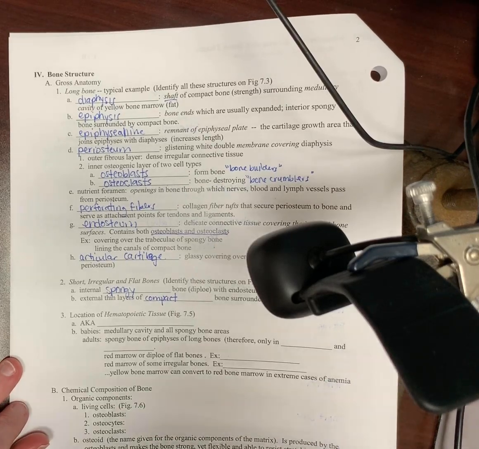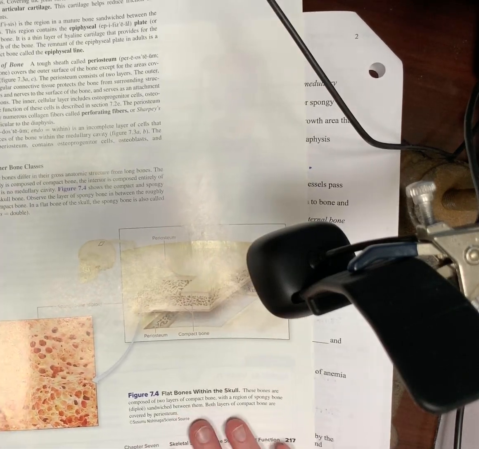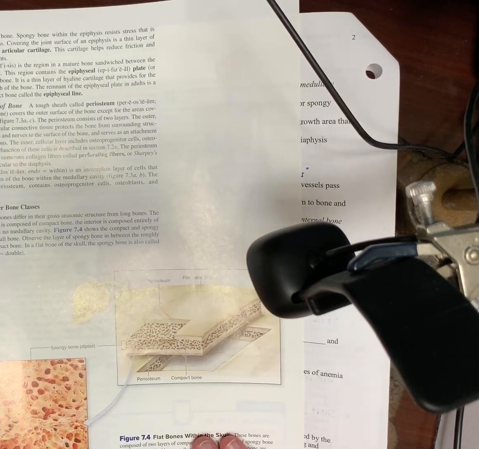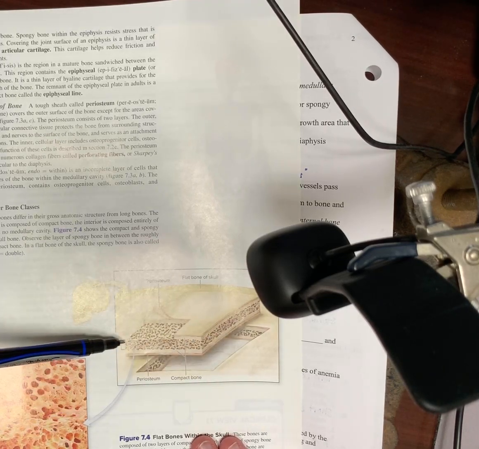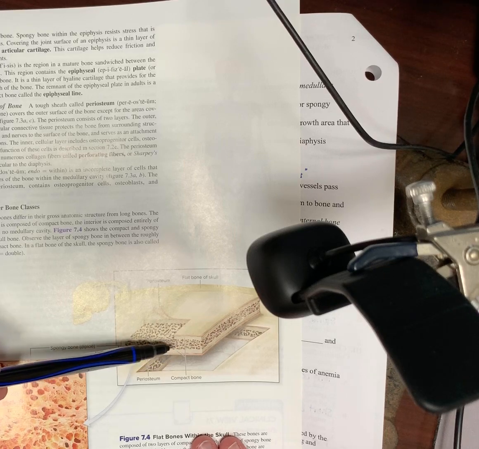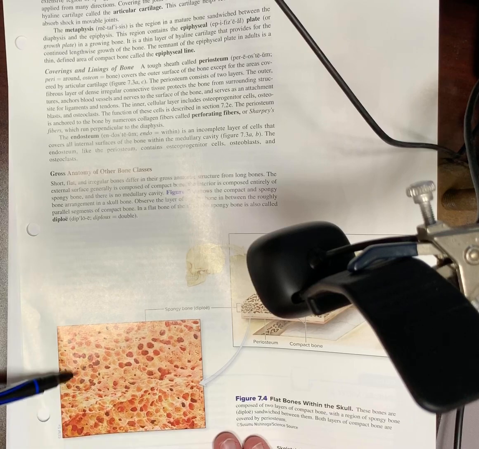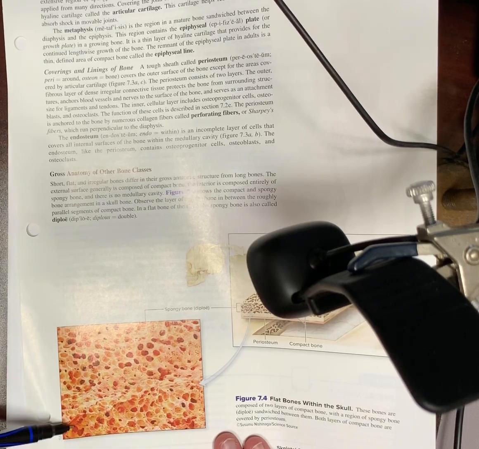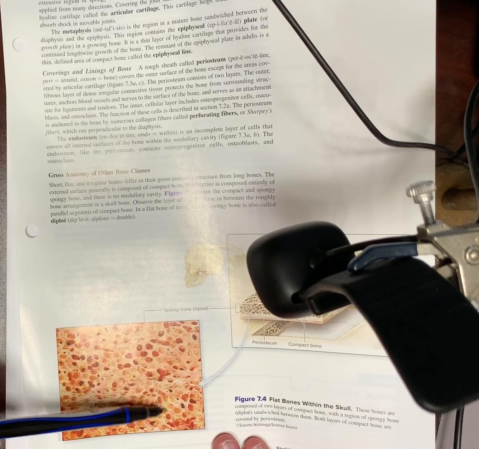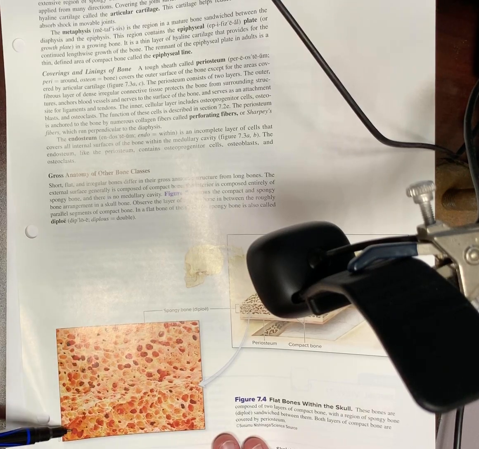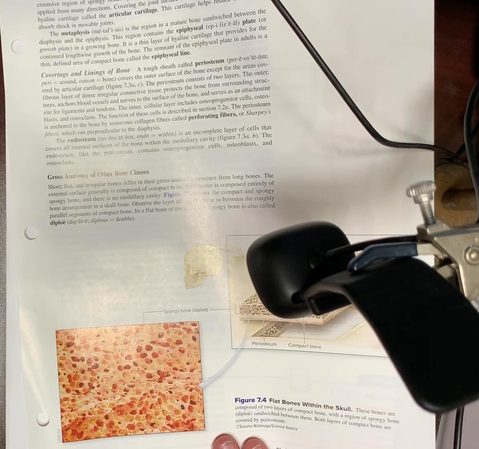So let's look at what this is going to look like. Here it is, page 217, figure 7.4. This is a flat bone in the skull. Here you have your spongy bone. If you zoom in over here, this is what it looks like. It looks like a sponge that you would use to wash your car, but you don't have to. So here, diploe, I don't know who decided we should call it yet another name, but they did. So that's diploe, spongy bone, perfectly okay with me.